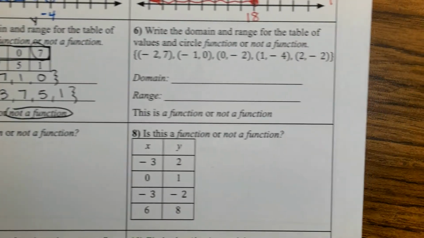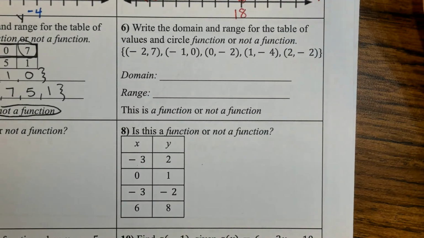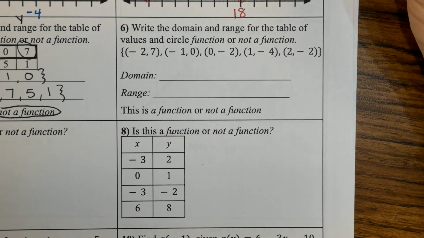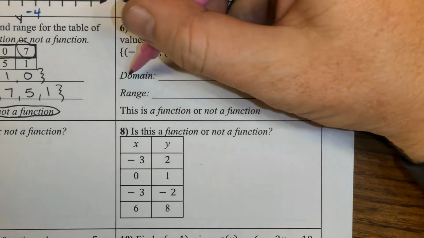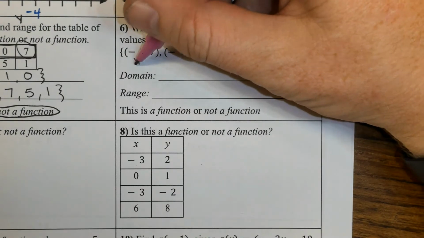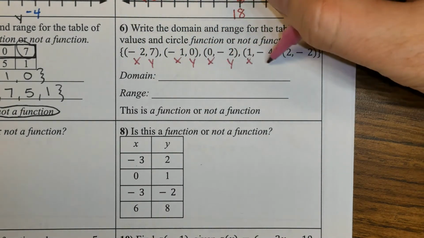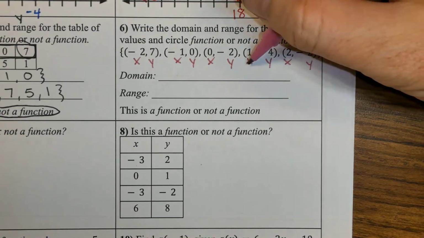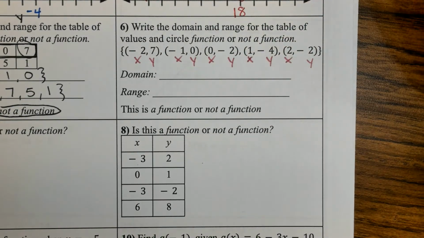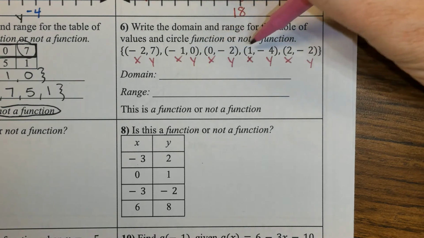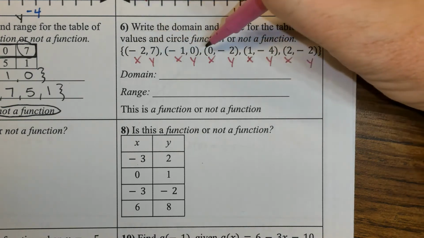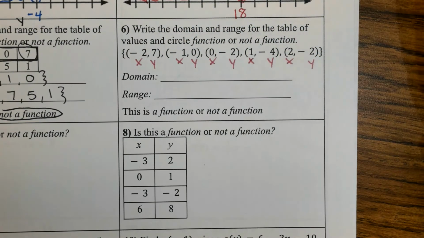And look, I'm going to do almost the exact same thing on 6. I want domain and range. So if I go through these, remember domain is x, range is y. So if I label these x, y, that might help you. Okay, so now for domain, I just go and write all my x values. For range, I go write all my y values. And then I just don't repeat if I have something that is repeating.